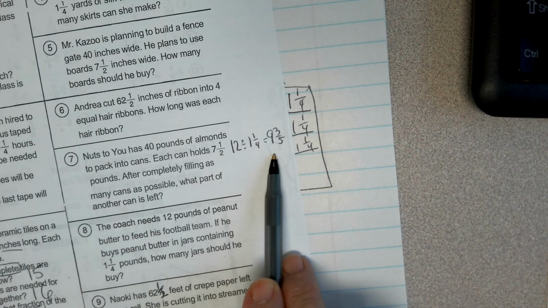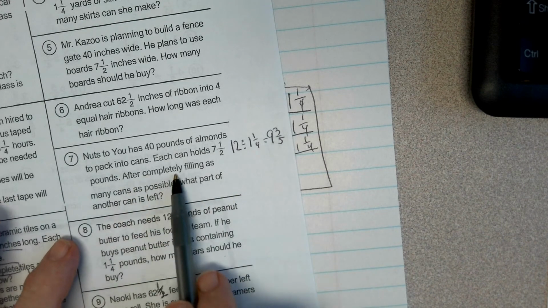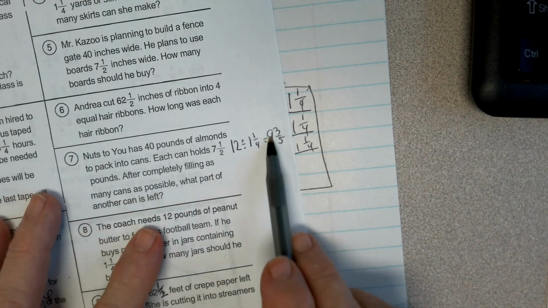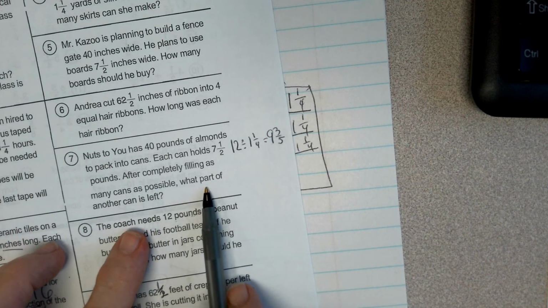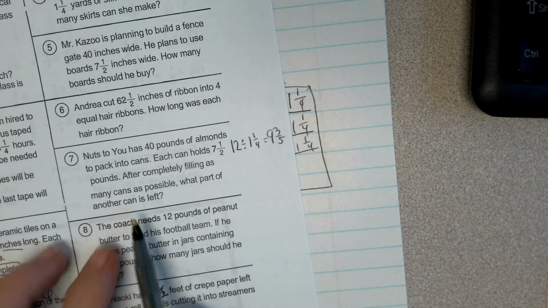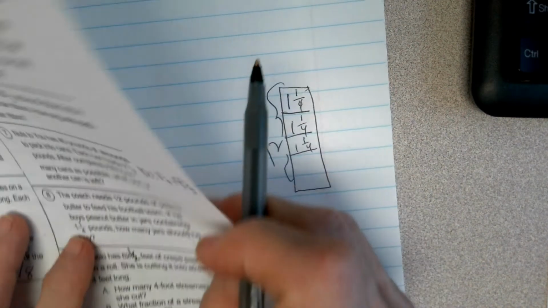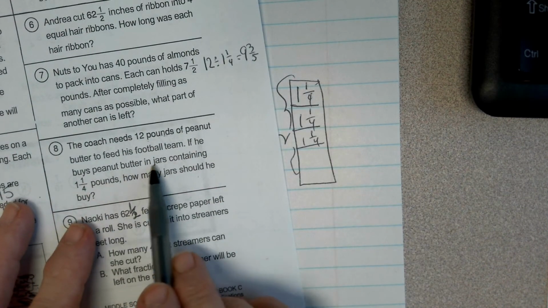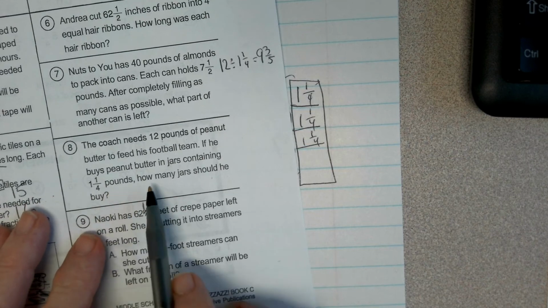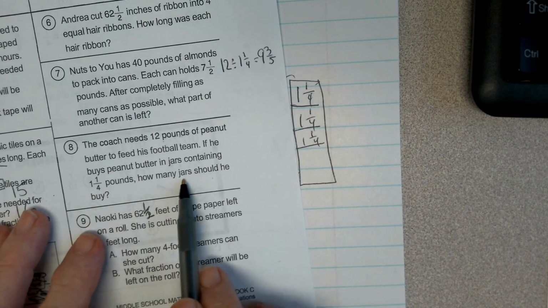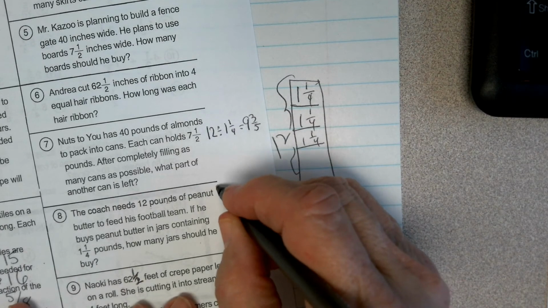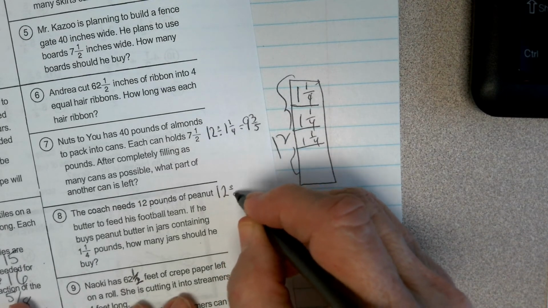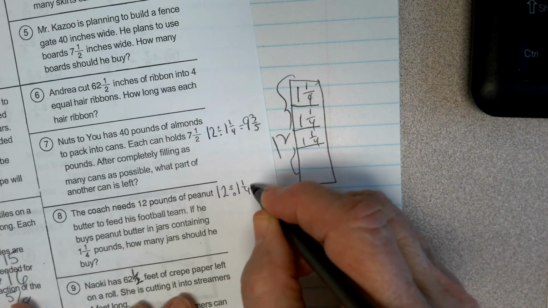I'd have to buy another jar. It says, after completely filling as many as possible, what part of another jar... that's wrong. I put it on the wrong spot. I'm so sorry, people. Bad teacher.